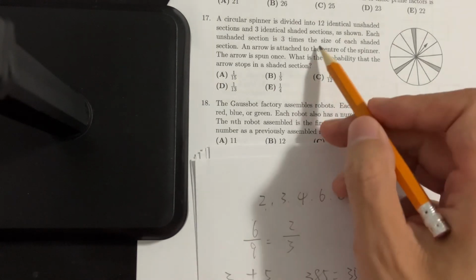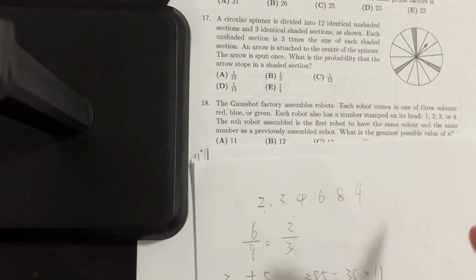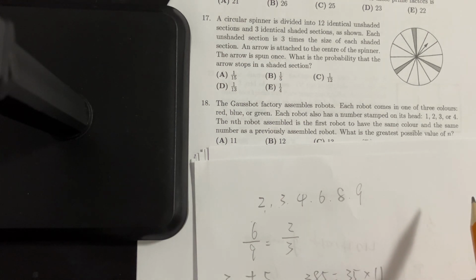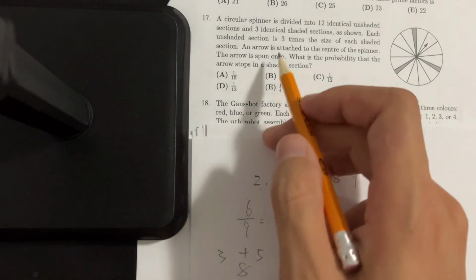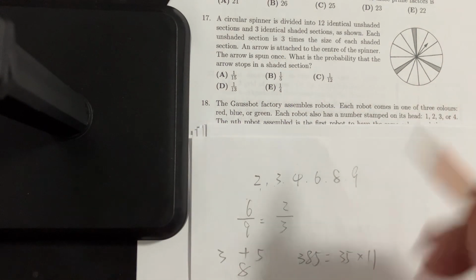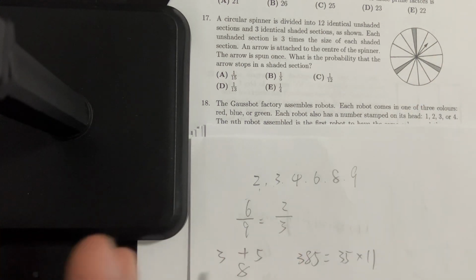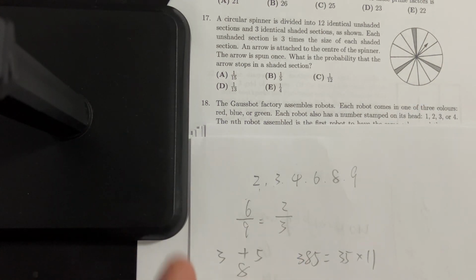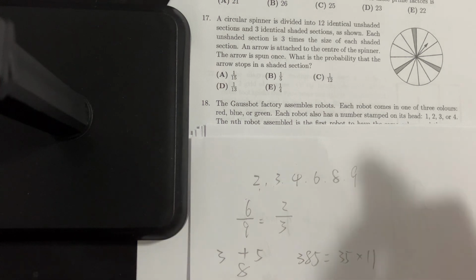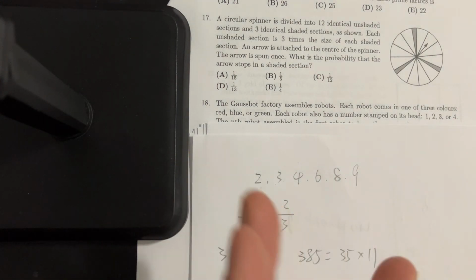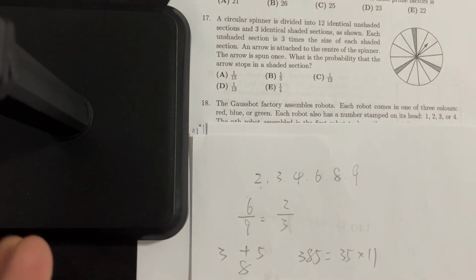So by saying size, it could mean the area, or it could mean the measure of the angle, but it actually makes no difference. It's just 3 times. So we know that in terms of the area, the white is 3 times that of the shaded part, or in terms of the measure of the angle, still it's 3 times. The white angle is 3 times as large as the shaded angle.